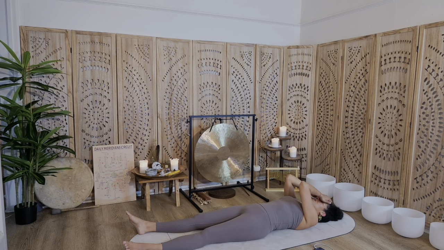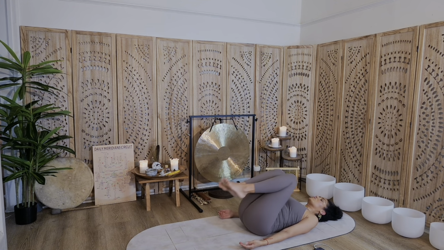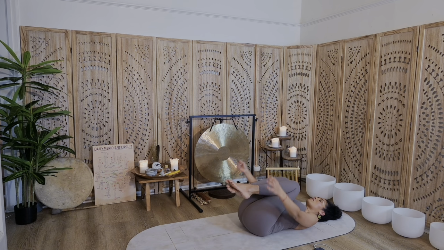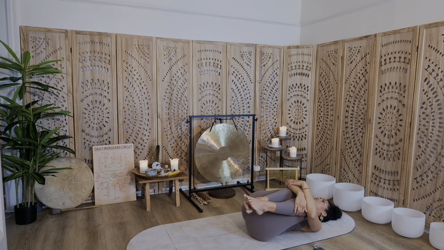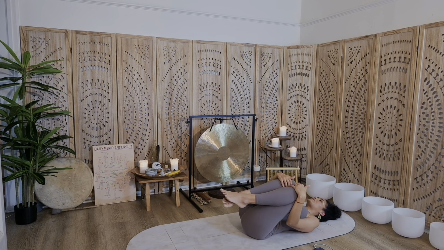Very gently lift your hands from your face, bring your arms down by your sides, and then slowly draw your knees up and in towards your chest, and then wrap your arms around your legs, and just rock left to right, nice and slow, massaging your back and your spine.